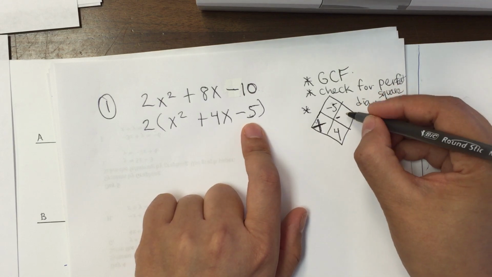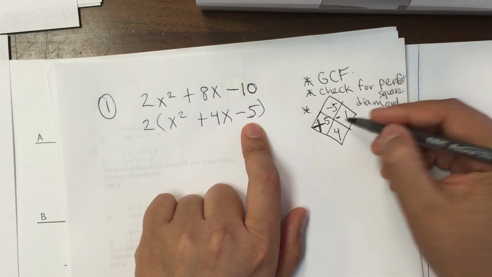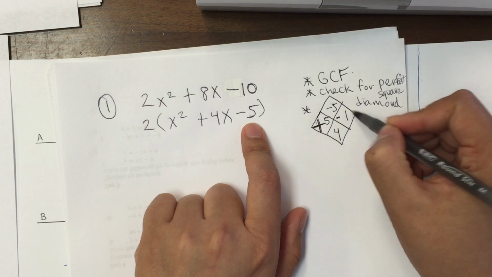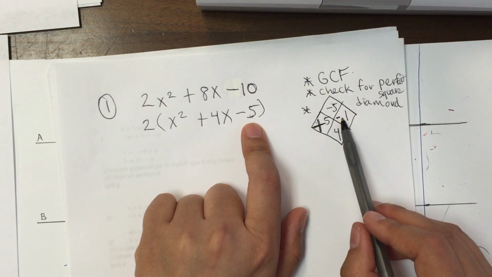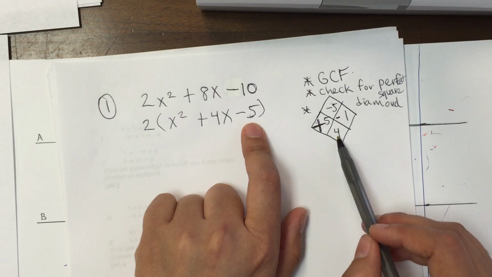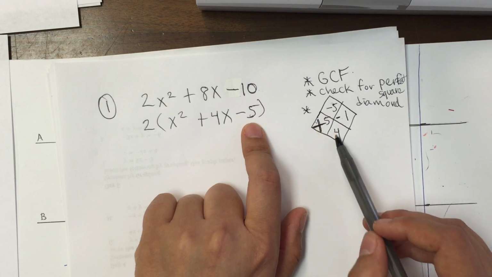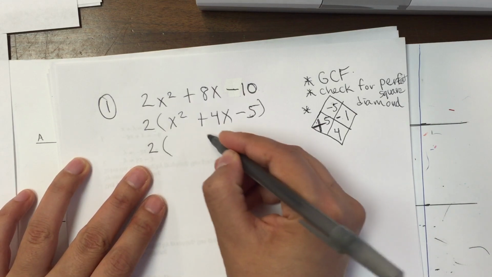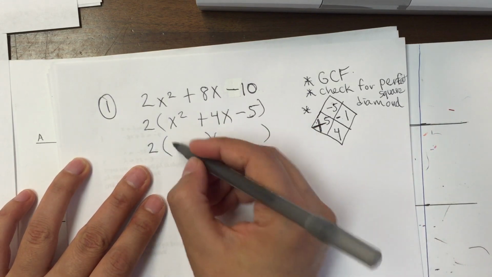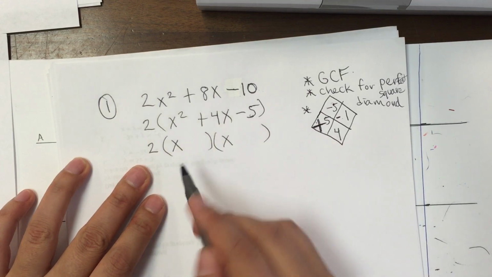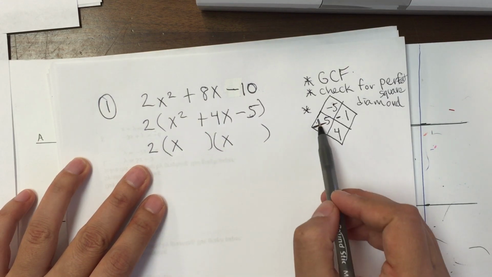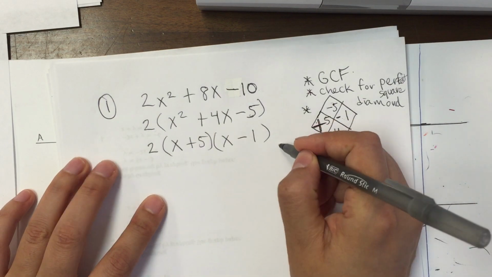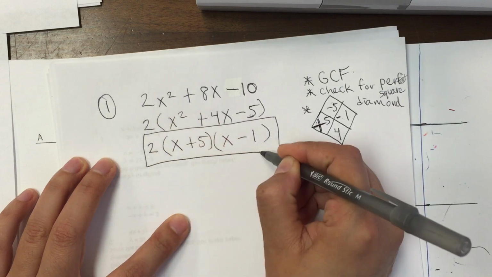So we say that 1 times 5, negative 1 times positive 5, is negative 5. And then when we add them, we subtract because it's a positive and a negative. We subtract. 5 minus 1 is 4 and keep the greater sign. So those will be the factors. Don't forget to bring down your greatest common factor. And you just open your parentheses, put the x in here, and then plus 5 minus 1. And that will be the answer.